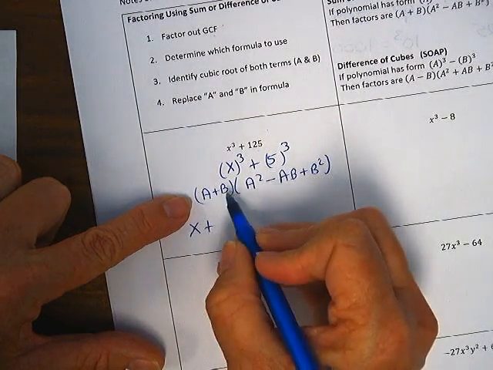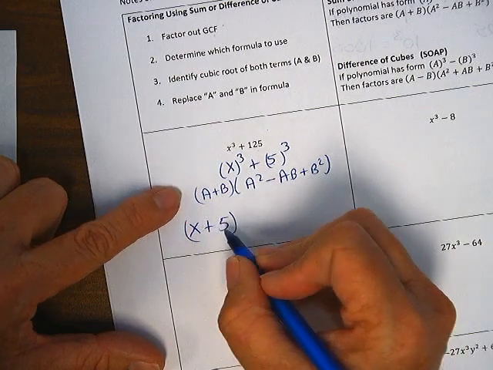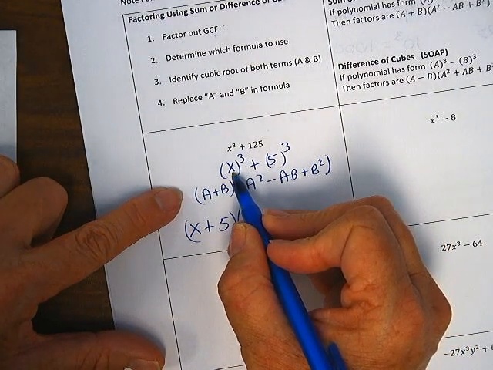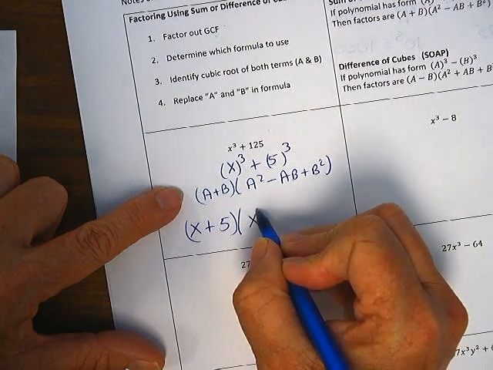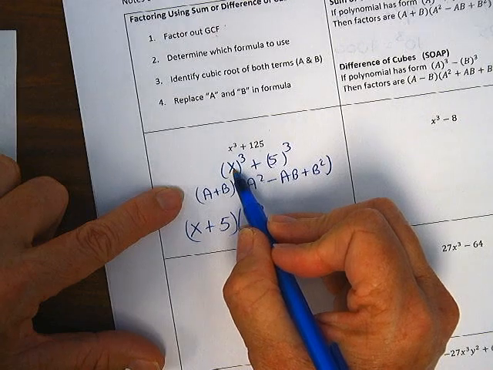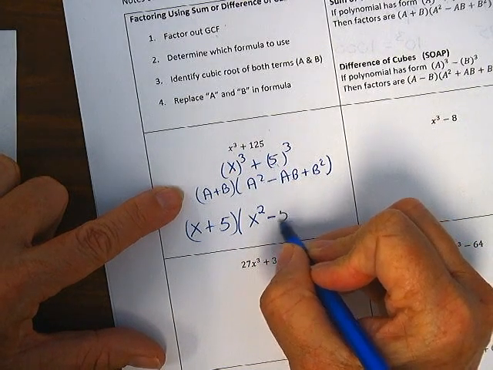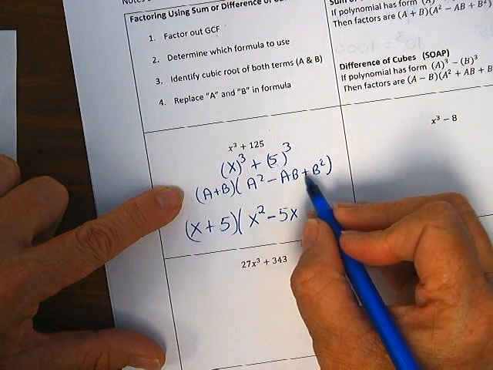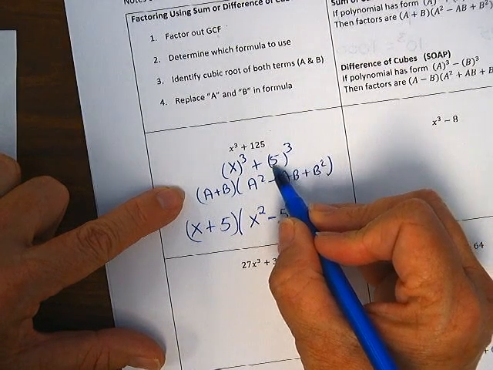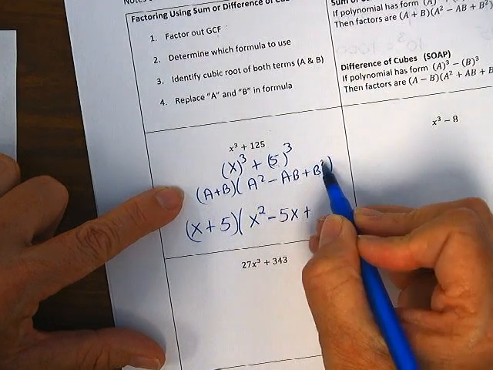So it's going to be x plus, what was b? b is 5. So x plus 5 multiplied by a squared, my a value again is x, so x squared minus a times b, so x times 5. So normally we would call that 5x, plus my second term squared. So what's inside this parentheses, b, which is a 5, squared.